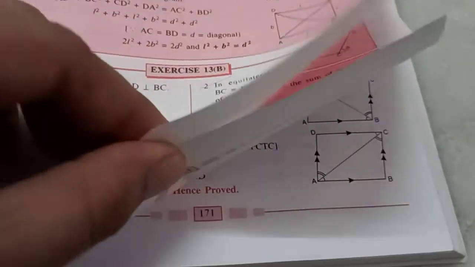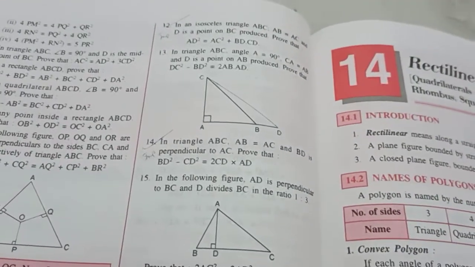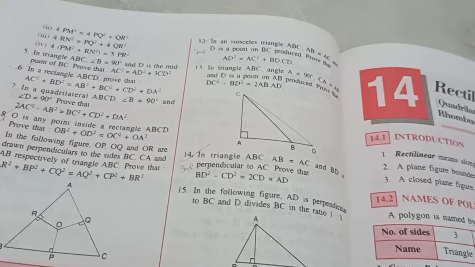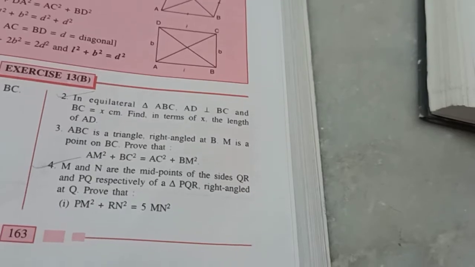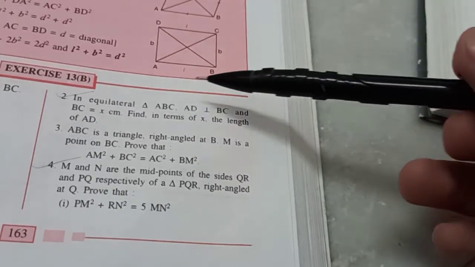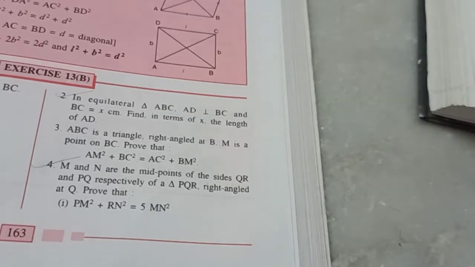Mark the following sums as IMP: 8th, 12th and 14th. Now let's start with question number 2. An equilateral triangle is given. Each side is x and we have to find the altitude in terms of x.